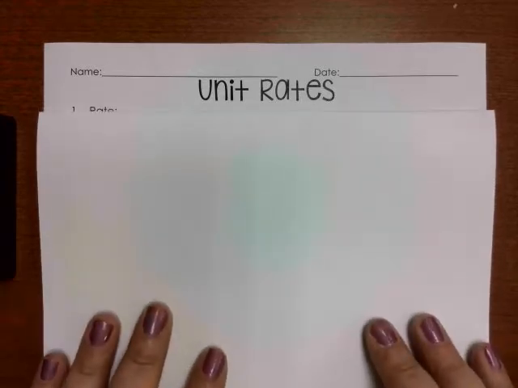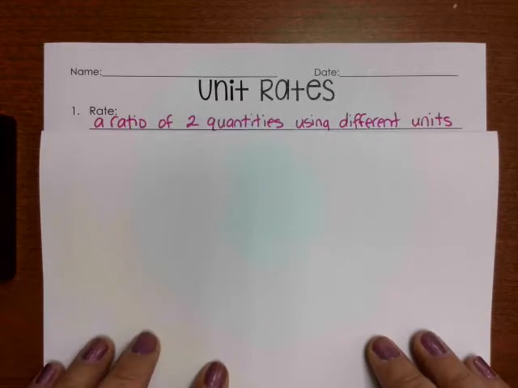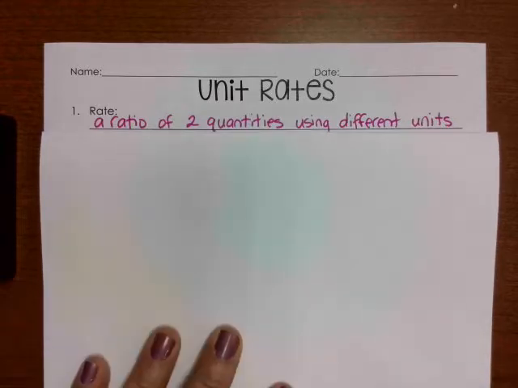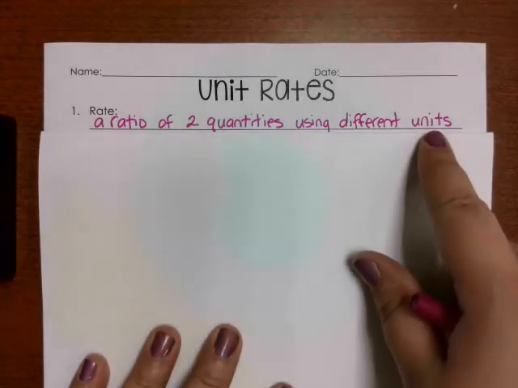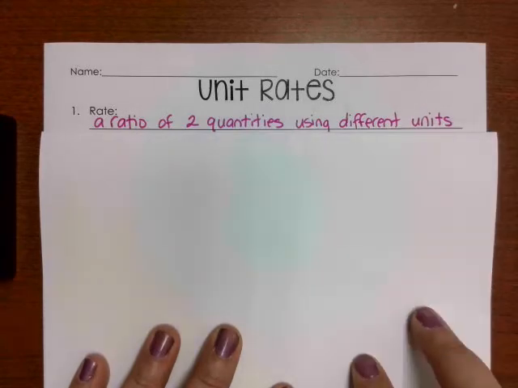So let's talk about what a rate is. A rate is a ratio of two quantities using different units. So we could be comparing miles and hours, or people and classes, or pounds and dollars, whatever it may be. Two completely different units. Units is what it's talking about.